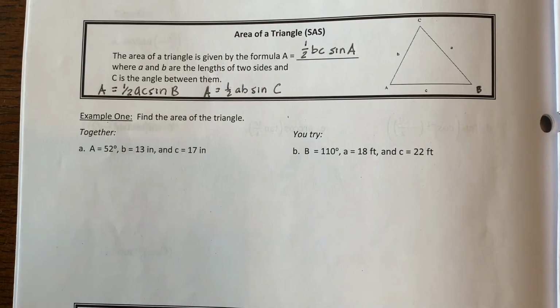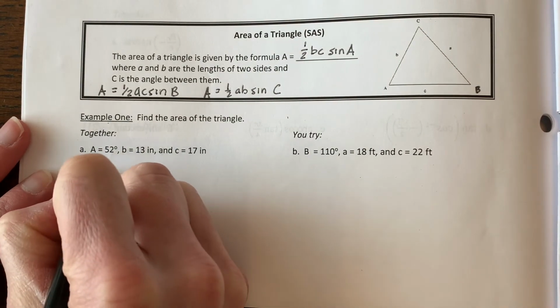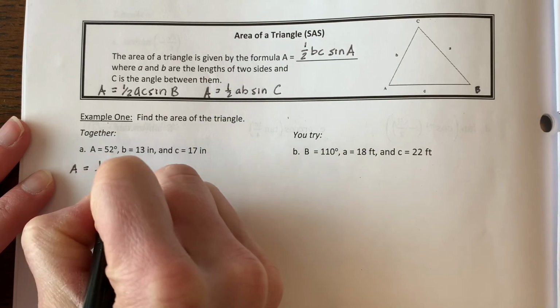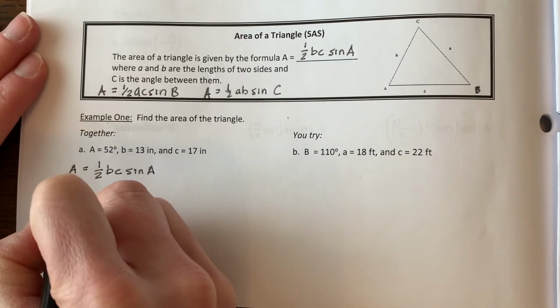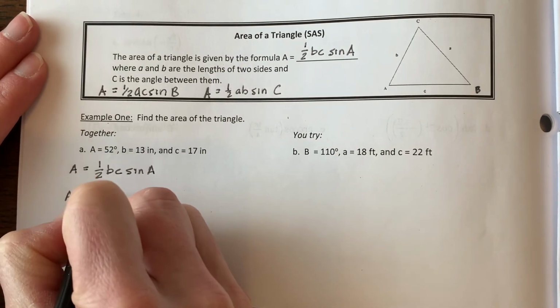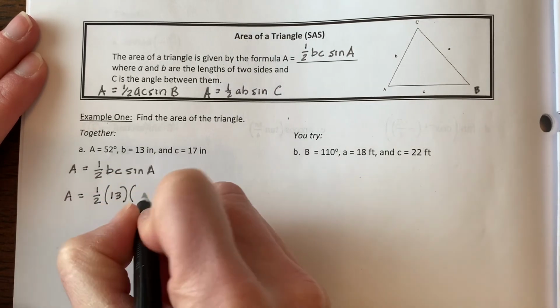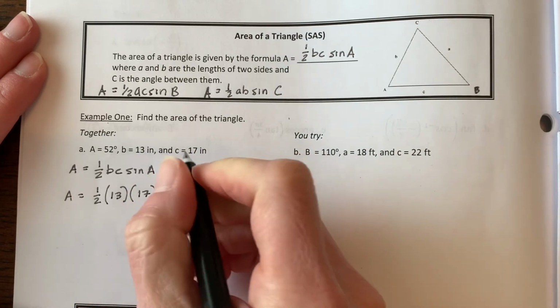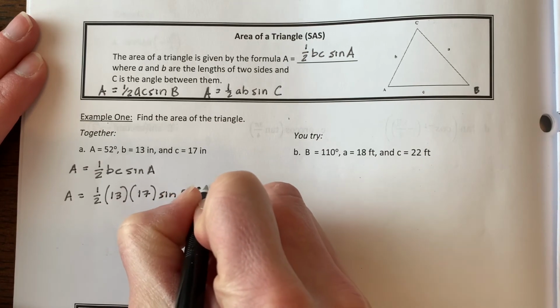Okay, so together, letter A, we have angle A is 52 degrees, B is 13, and C is 17. So I'm going to use area equals 1/2 bc sine of angle A, and I'm going to plug in the values. So area is equal to 1/2 times b, which is 13, times c, which is 17, times the sine of angle A, which is the sine of 52 degrees.